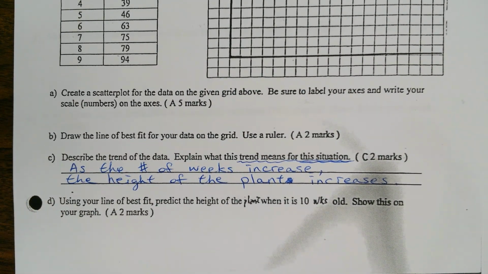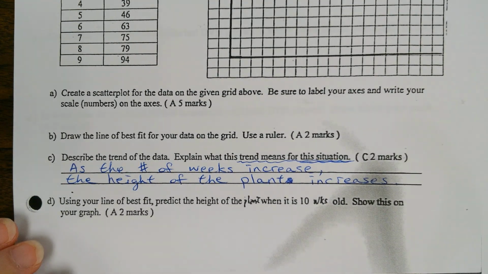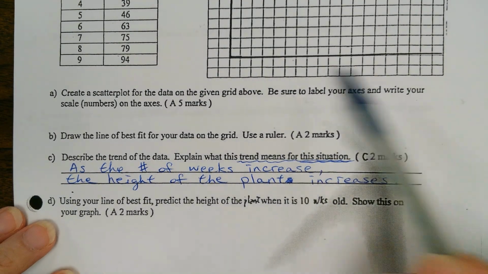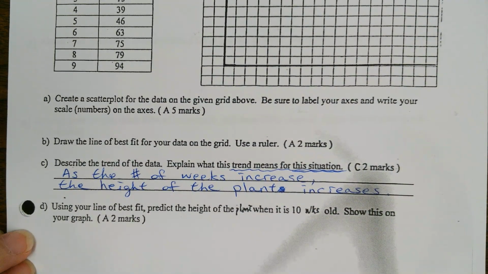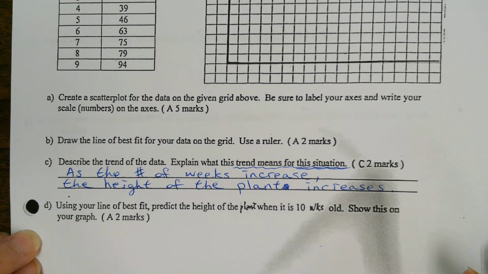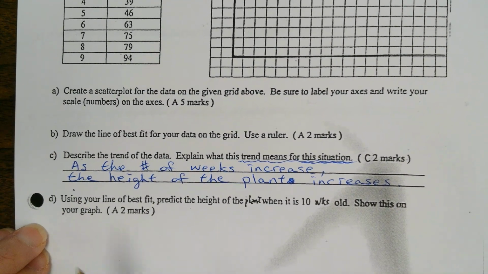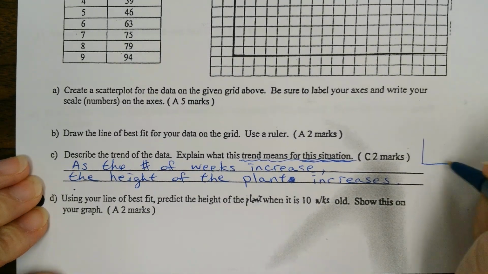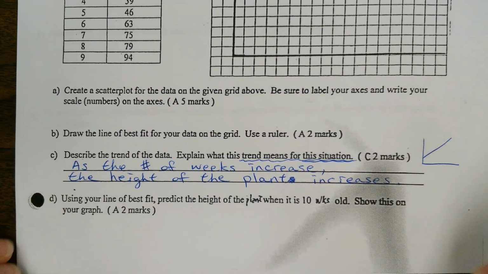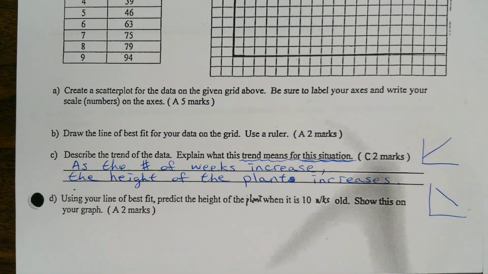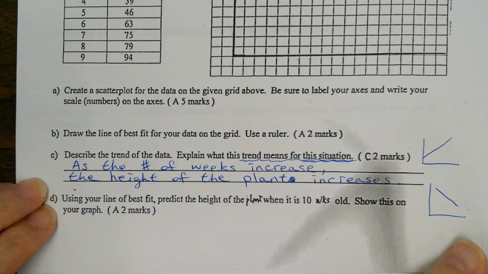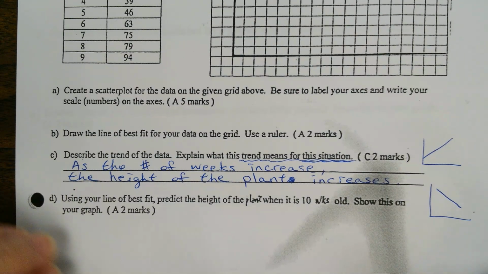Okay. Using your line of best fit, predict the height of the plant when it's 10 weeks old. So you would extend your line of best fit, and then use extrapolation. Okay. So that's the trend. If your graph looks something like this, increasing trend, so your plant increases. If your line of best fit is this way, then that means it's a decreasing trend. Okay. Got it? Got it. Next page.